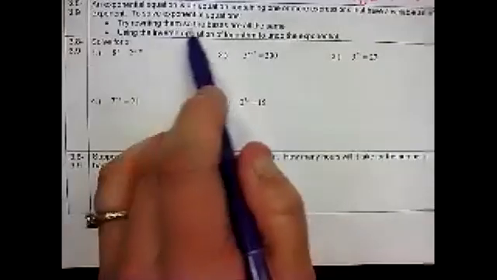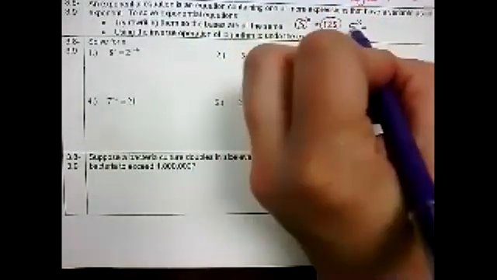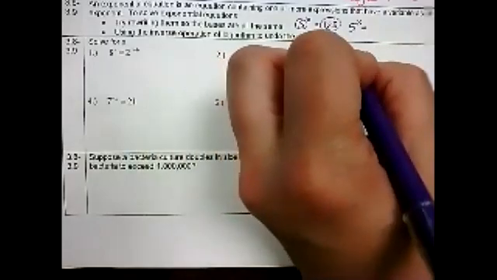To solve exponential equations, we can try two different things. We can try rewriting them so the bases are the same. So if I have 5 to the x and 125, then I'm going to try to get this so that my bases are the same. So I'll say, well, 5 to the x, I can't do anything with that 5, but 125, well, I know that is 5 to the third power. So now my bases are the same.